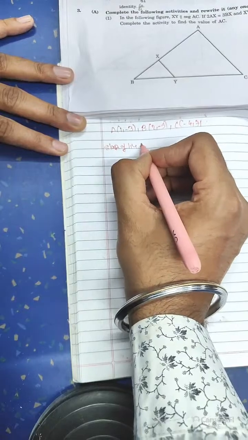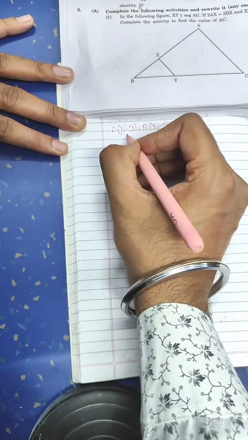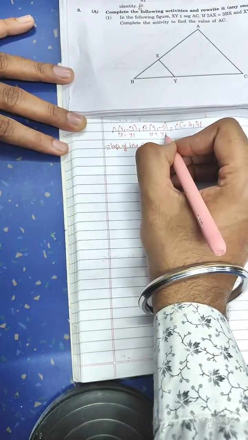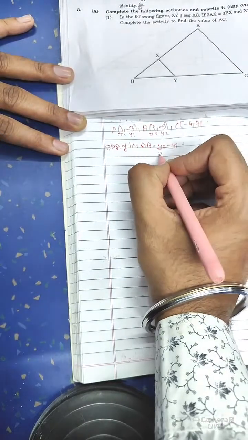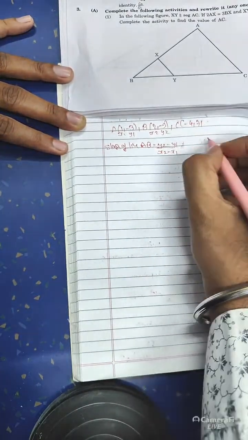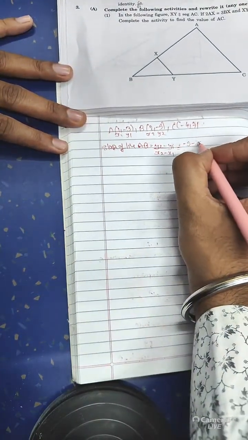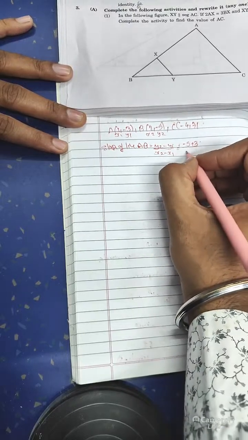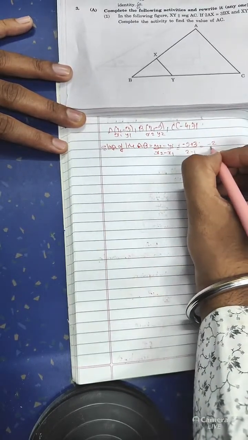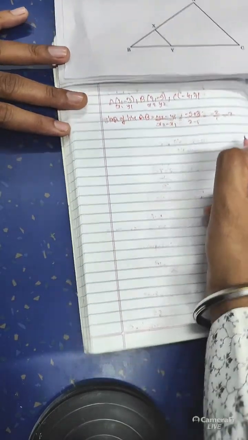Slope of line AB equals y2 minus y1 upon x2 minus x1, where y2 is -5 minus -3, x2 is 2 minus 1, so -2 upon 1, that is -2.